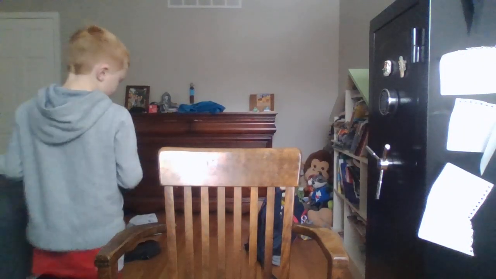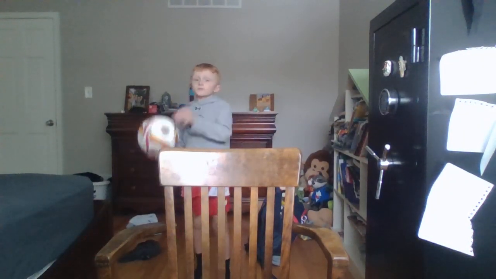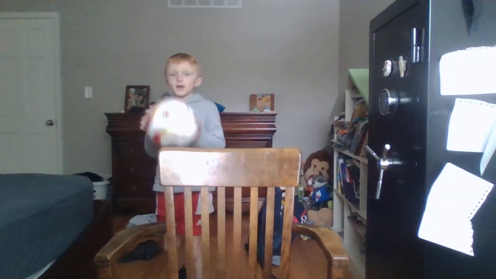So let's find the weight of this ball. We have 1 kilogram times 10 would be 10, and this is of course not 10 pounds.